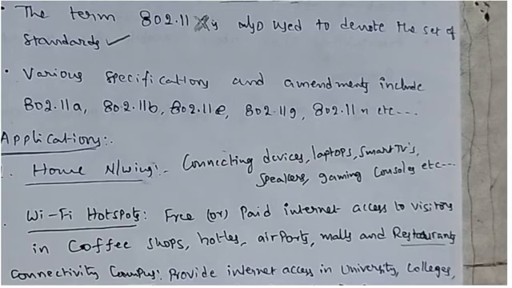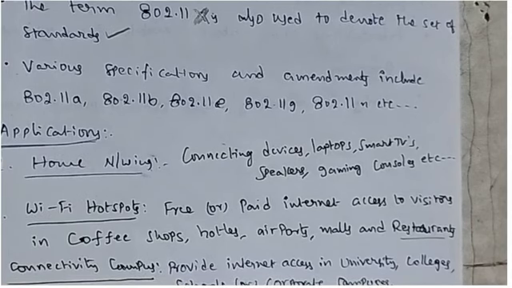And the third one is connectivity campus. What is the meaning of connectivity campus? It means providing internet access in universities or colleges, schools, corporate campuses, or some other organizations. That is called connecting campus. These are the major applications of wireless LAN.